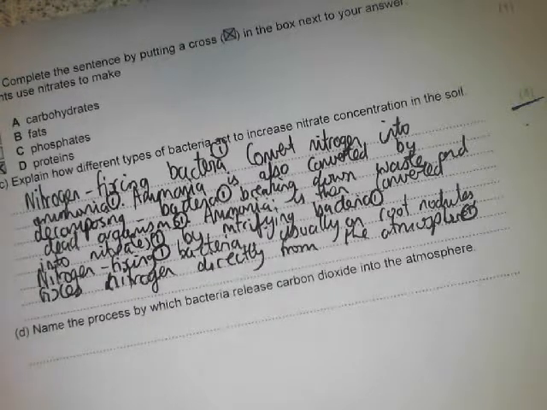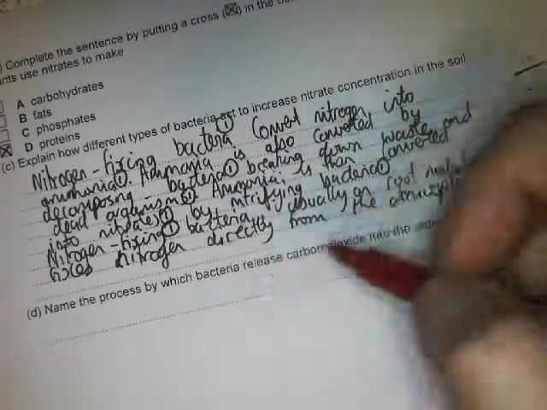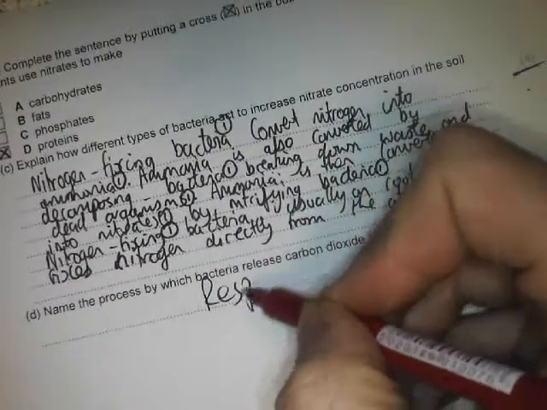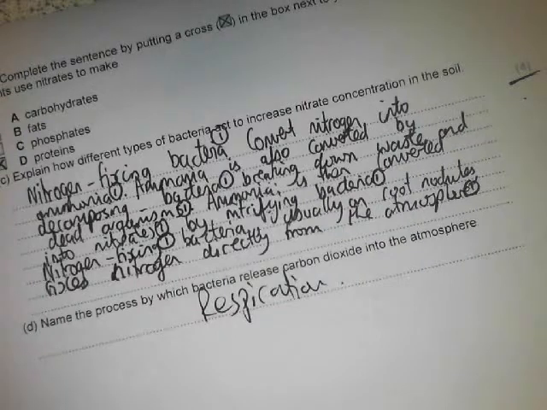Bacteria. How does it do it? And name the process by which bacteria release carbon dioxide to the atmosphere. That is respiration. Thank you for listening. That was nitrogen cycle, easy, eh?